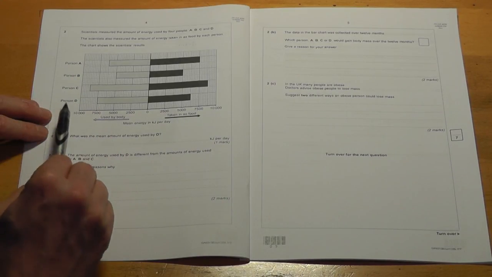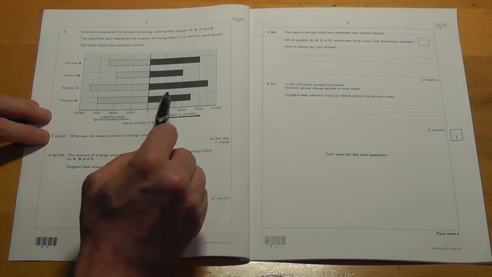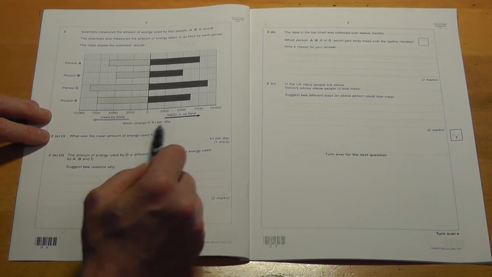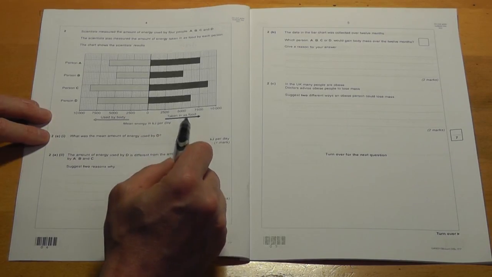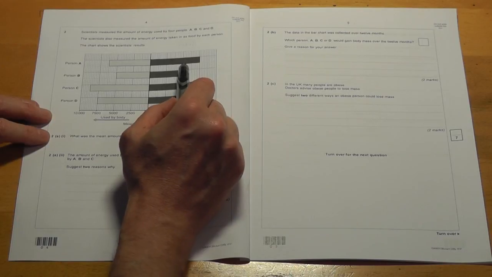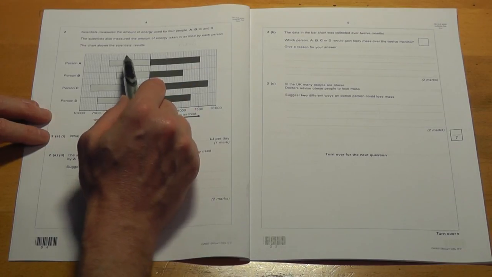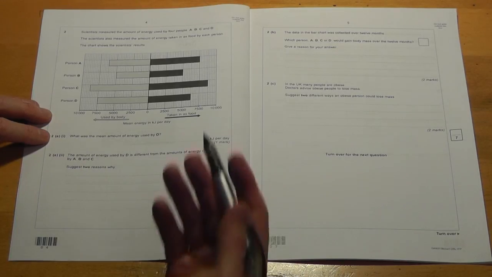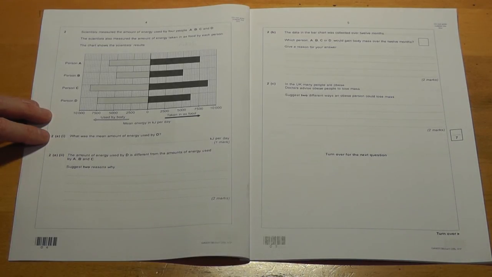We've got 4 persons, 4 people. We've got dark and light bars, mean energy in kilojoules per day. That's taken in as food and used by the body. So we've got that energy going in and that energy coming out. So there's going to be something here about energy balance, about storing energy or using up energy from your store. So putting on weight or losing weight through an energy imbalance.